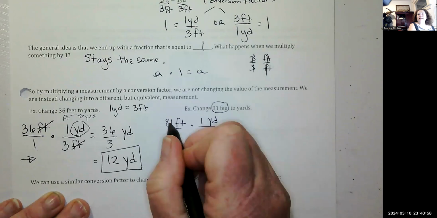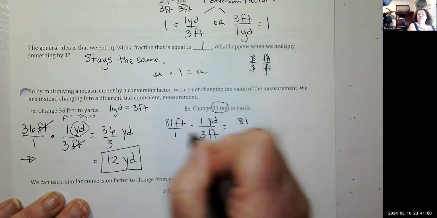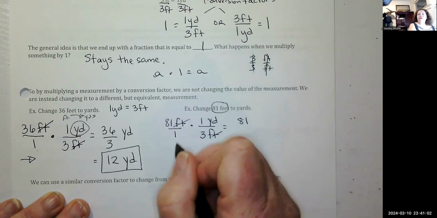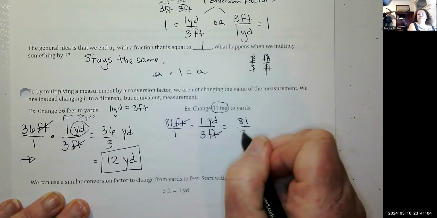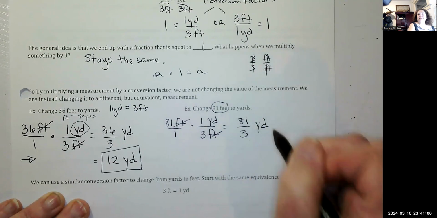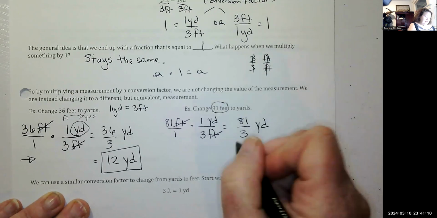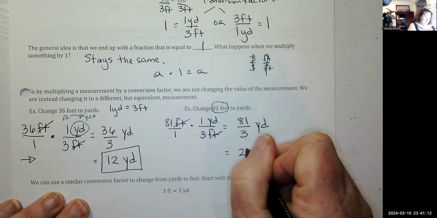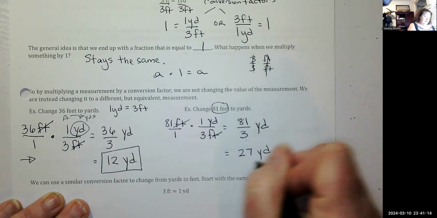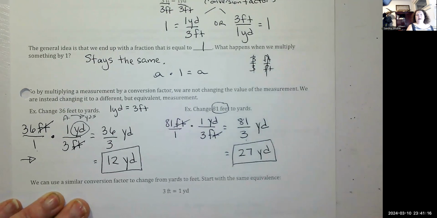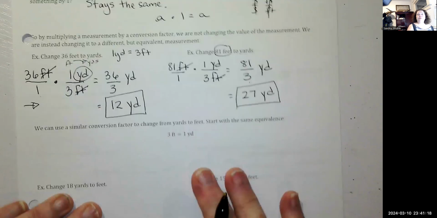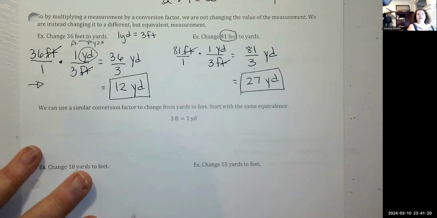Multiply straight across. 81 times 1 is 81. Feet are gone. And 1 times 3 is 3. The answer's in yards now. 81 divided by 3 is 27. And the answer is yards. Okay. Hopefully you got through that well. If not, let's talk and see if I can help you.